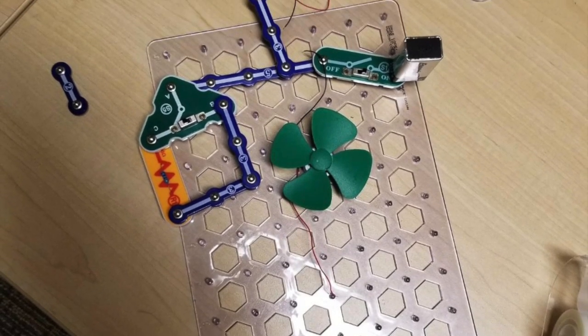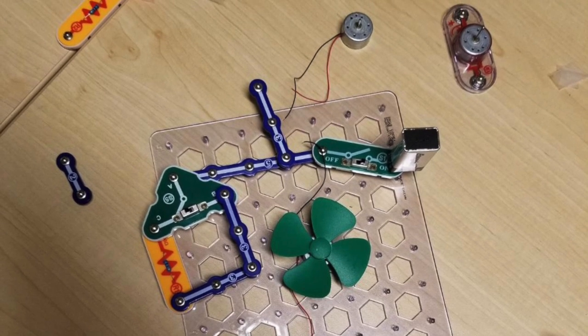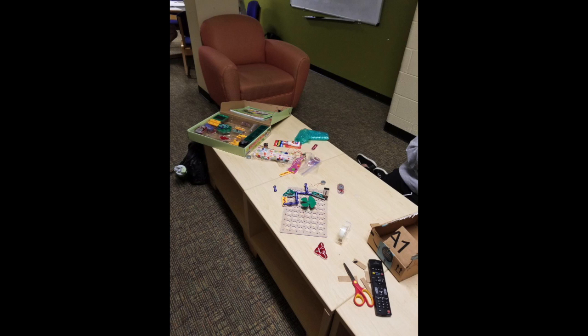The circuit board needed to have a switch so the fan could have 2 different speeds, and we also used a combination of 2 snap circuit kits to make the circuit board.